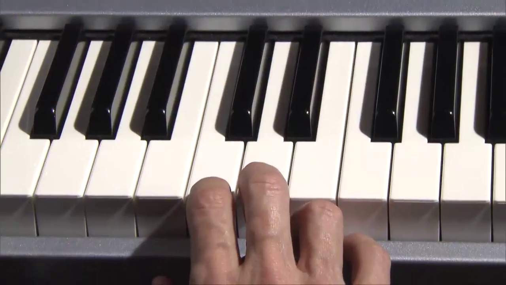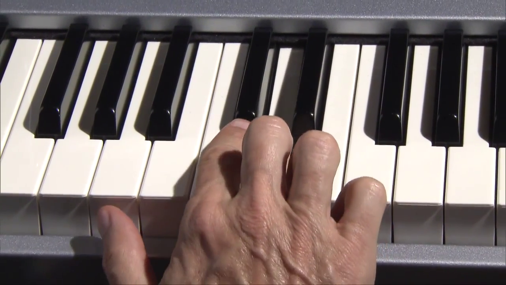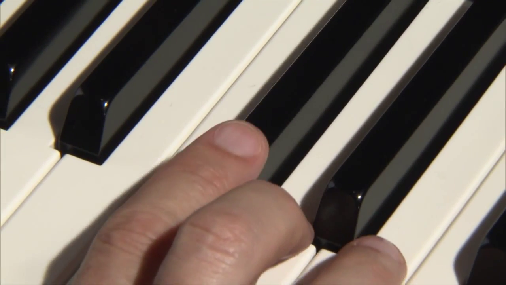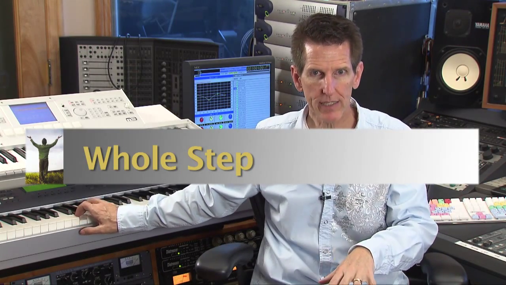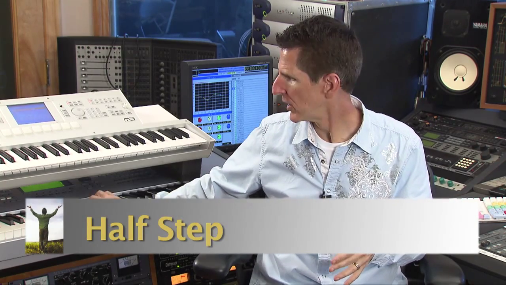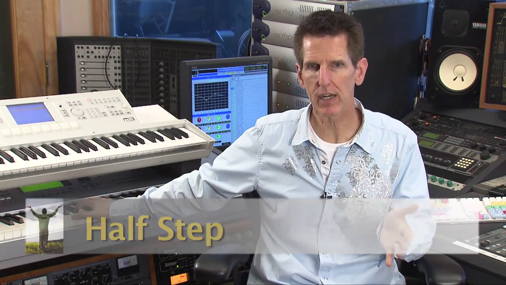What makes a major scale is this pattern of what's called whole steps and half steps. Look at this. Between 1 and 2, do you see where there's a black key in between? That's called a whole step between 1 and 2 because there's a black key in between. Now look at 3 and 4. 3 and 4 doesn't have a black key in between, so that's called a half step. So basically a major scale is defined by this particular pattern of whole steps and half steps.